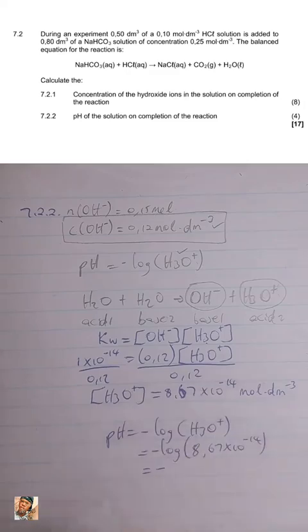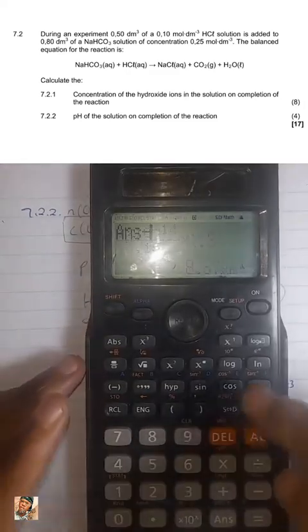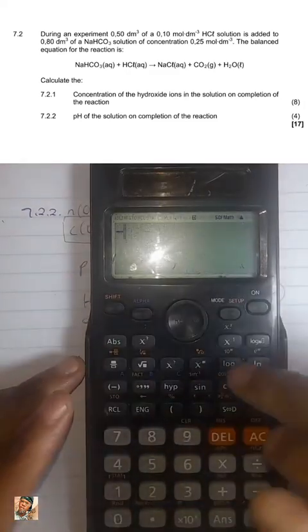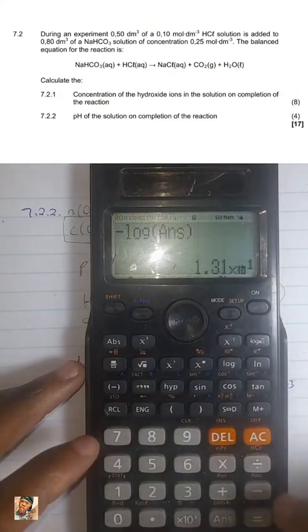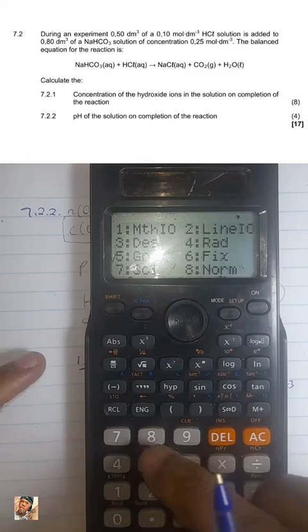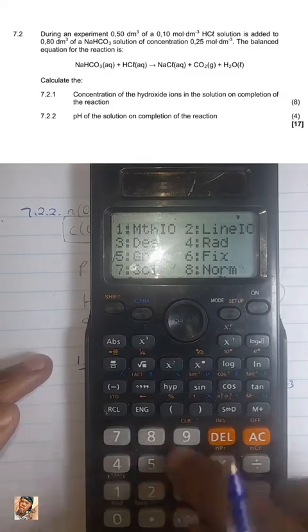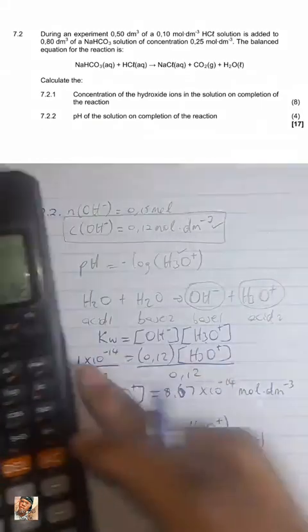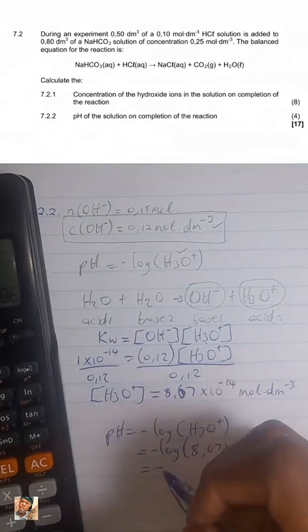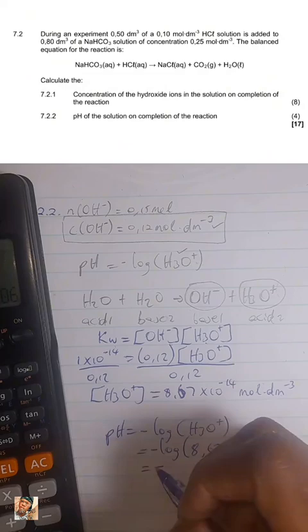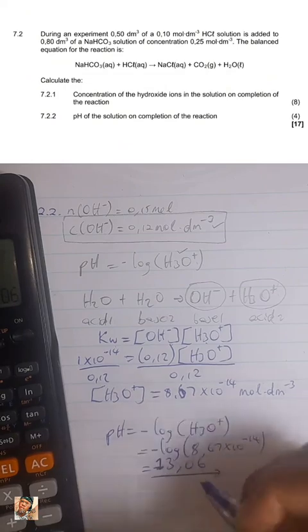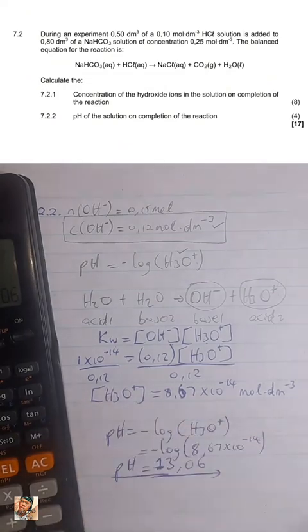That is equal to, no, it's not going to be positive. So we're going to be like negative log of answer, and we get 13.06. So we have 13.06. That means pH is equal to 13.06.